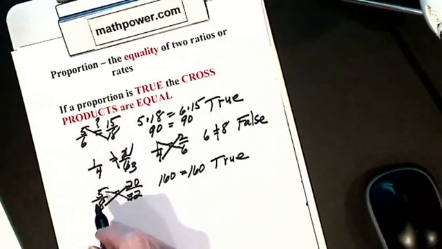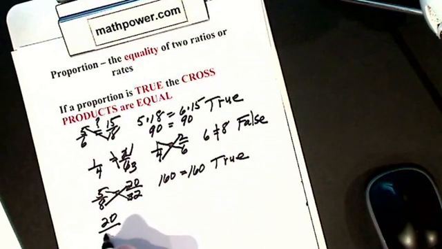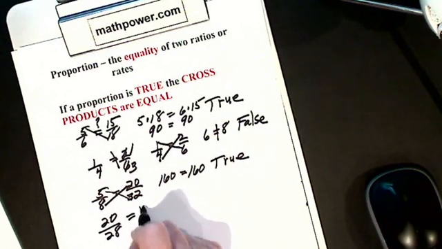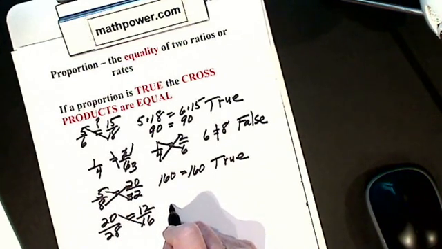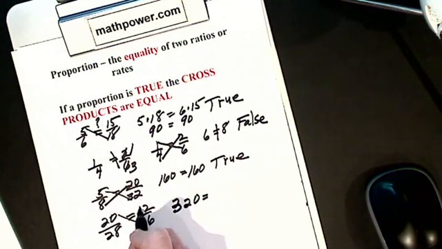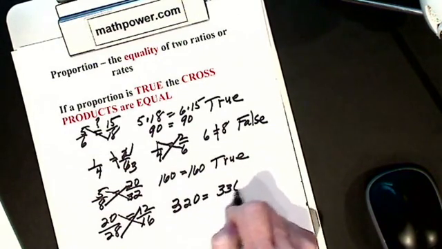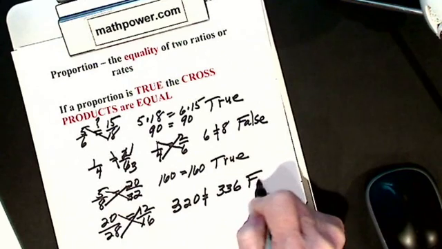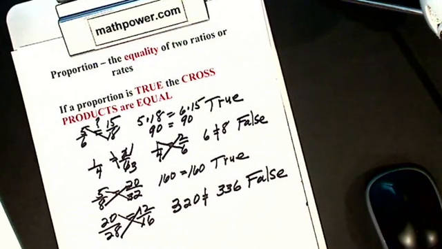We'll do 2 more. Let's say I have 20 divided by 28 equals 12/16. If I check by cross products, I'm going to multiply 20 by 16, and I'm going to get 320. If I multiply 12 by 28, I'm going to get 336, which is not true. So this is false. This is not a true proportion.